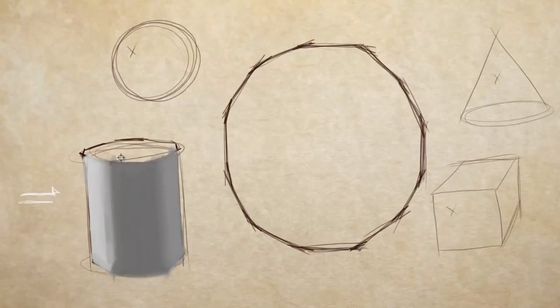Instead of a blocky shape. And the top's probably going to be in shadow too.